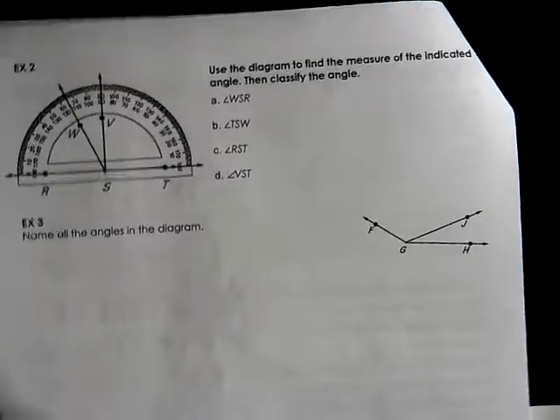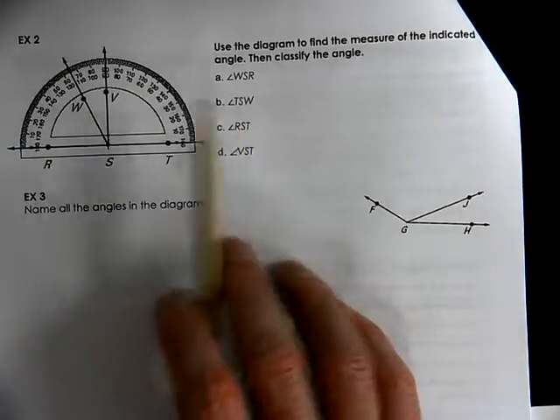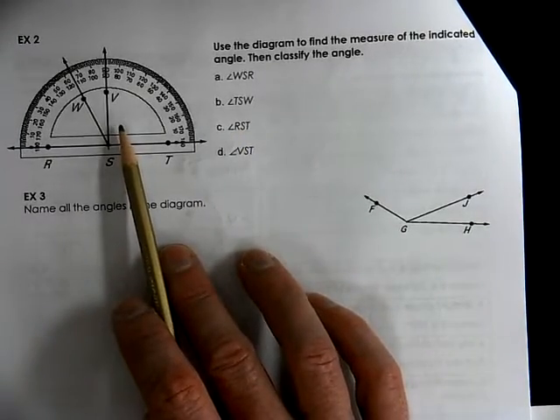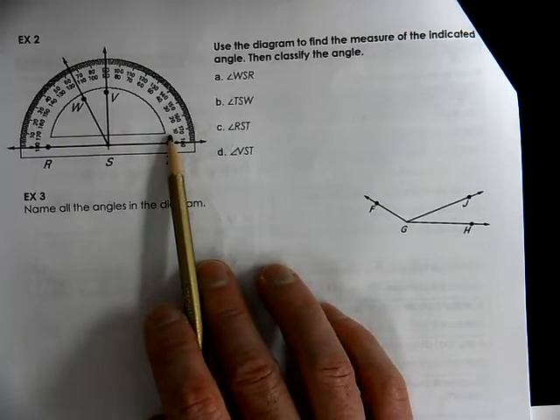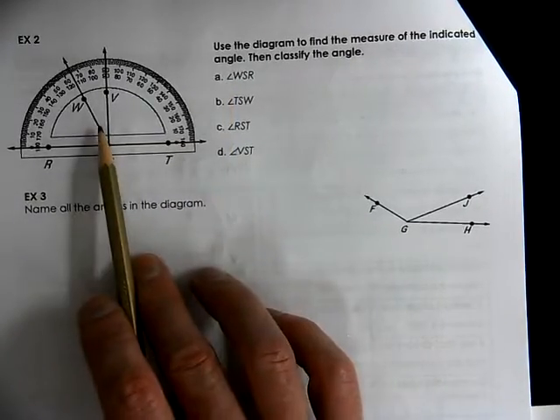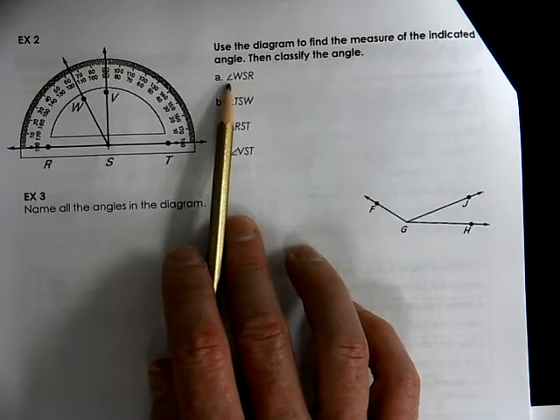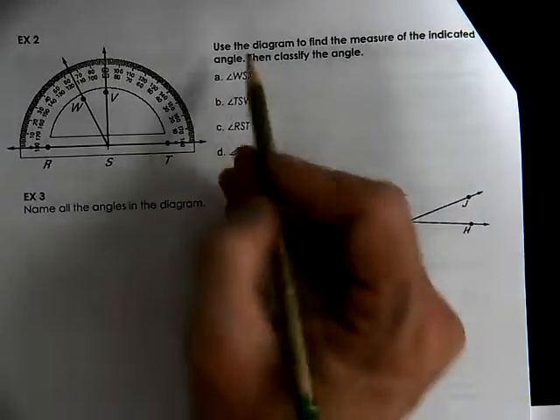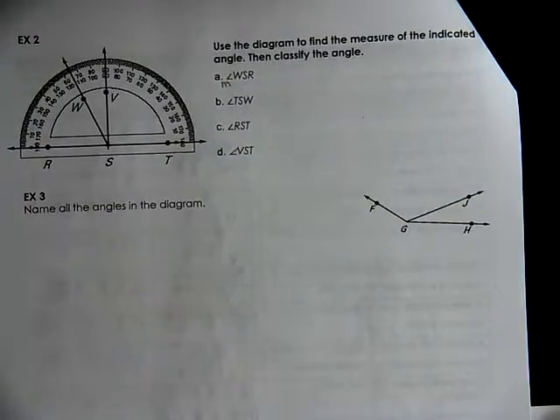So we flip it over. We have a couple questions we can talk about here. This is a protractor. So we're going to use this protractor to identify the measurement of angle WSR. There should be an M sitting in front of that angle WSR.